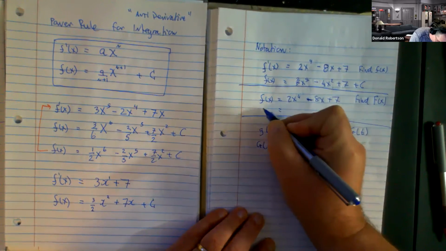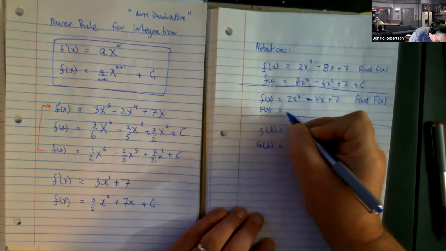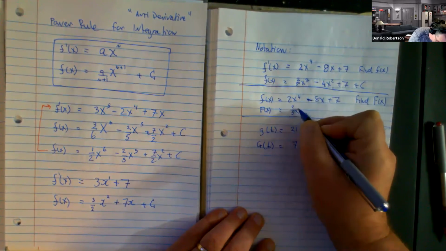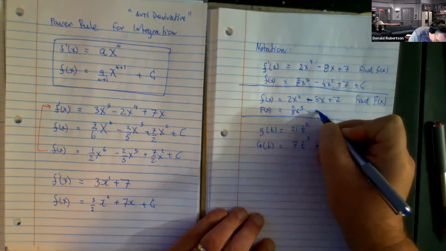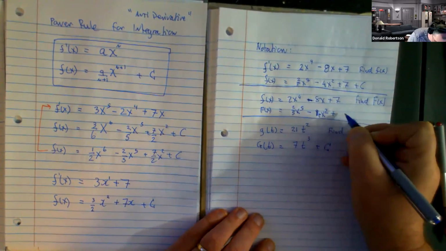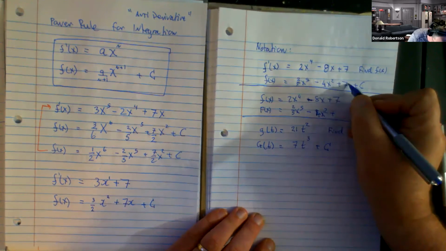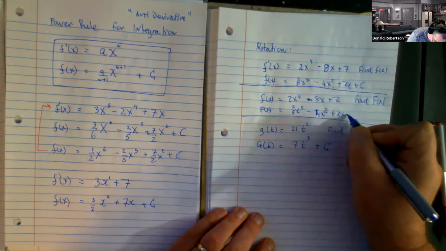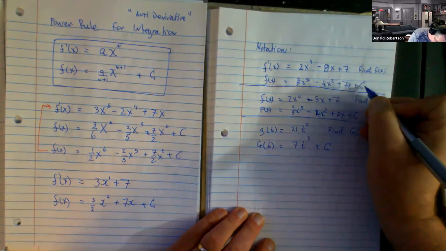And in this case, capital F of x would equal 2/5 x to the 5, take away 4x squared plus 7x, I'd say.